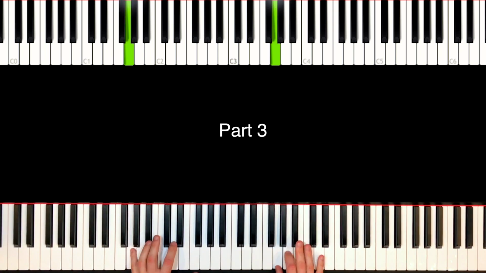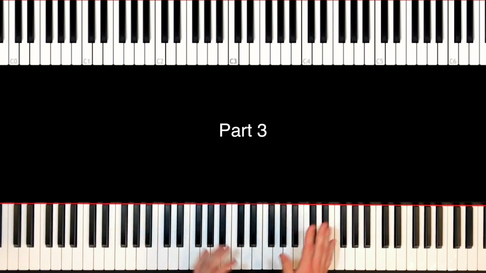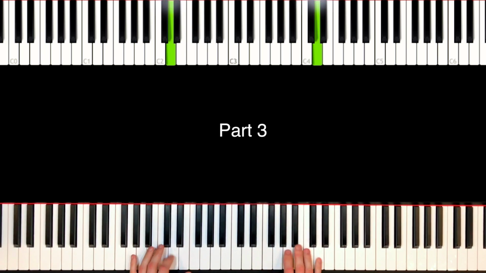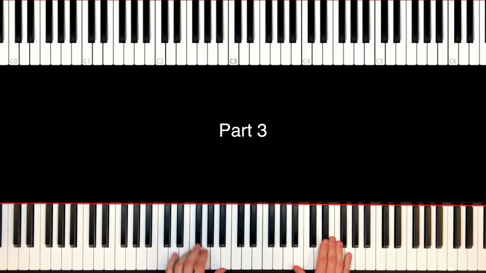And this is great because both hands play together at the same time. Of course, not the same notes, but at the same time. Okay, and until the highest note here, and then the left hand plays alone. Okay, this is the first practice part.